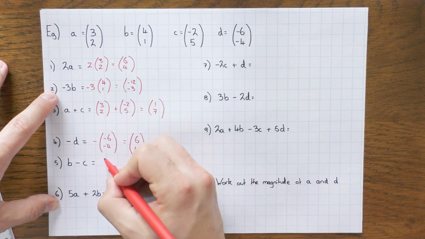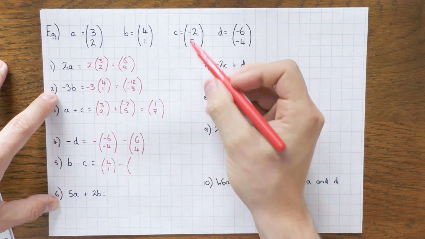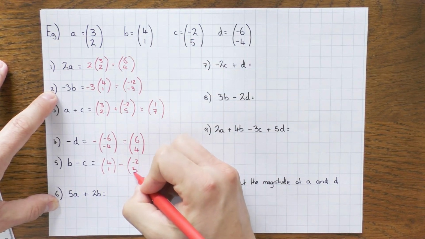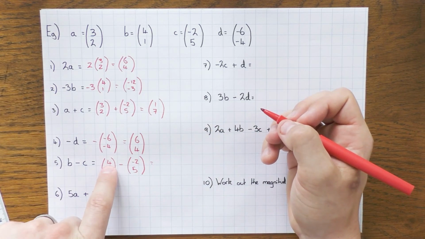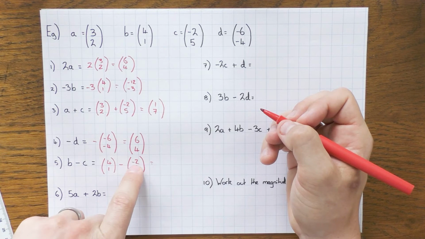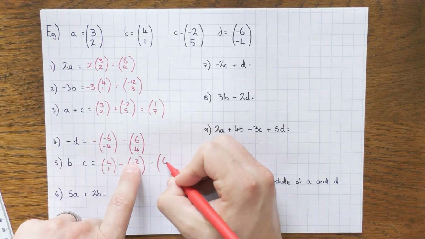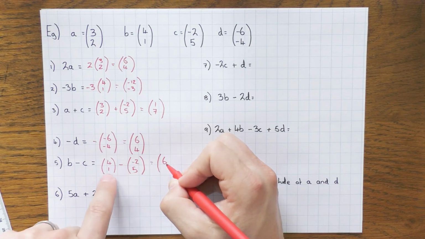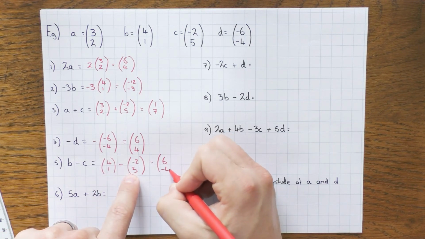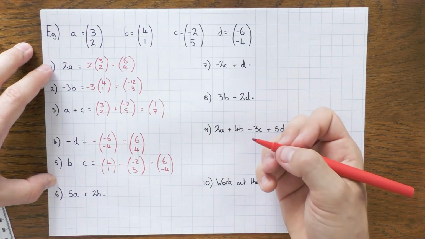Okay, B minus C then. So B is 4, 1. Take away C, which is minus 2, 5. Need to be careful here. This is where people go wrong. 4, take away minus 2. So we're taking away a negative number, which means we add it. So 4 add 2 is 6. So be very careful that double negative there. And then 1 take away 5 leaves you with minus 4 like so. So just be careful with that double negative should it occur.